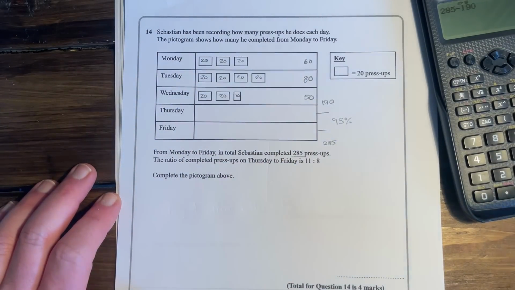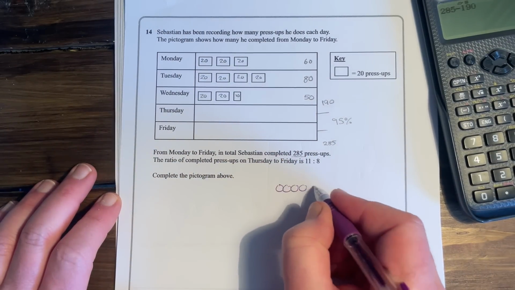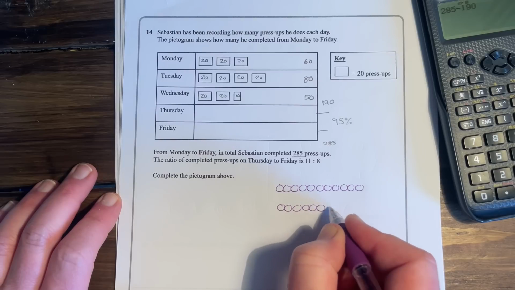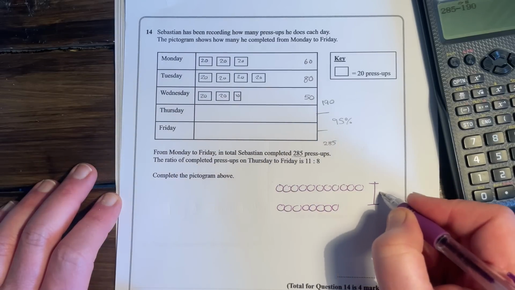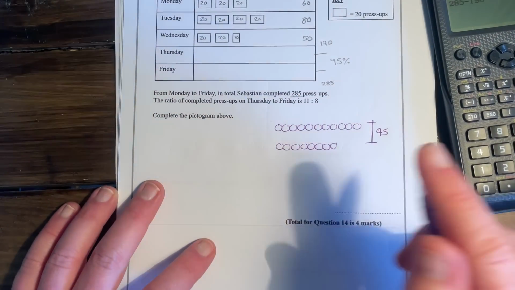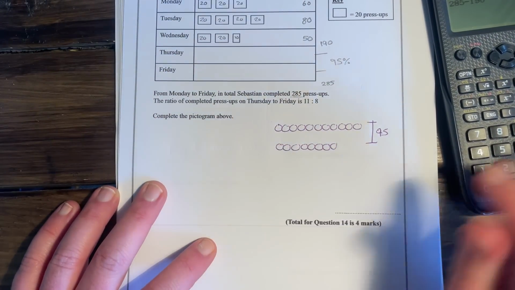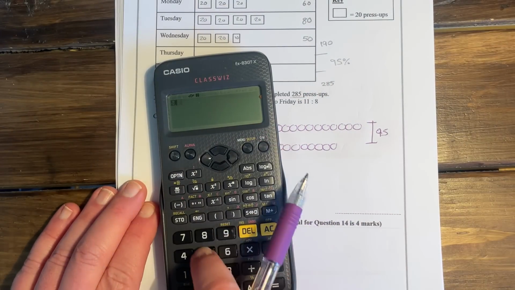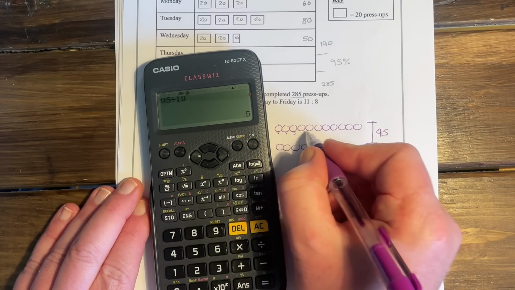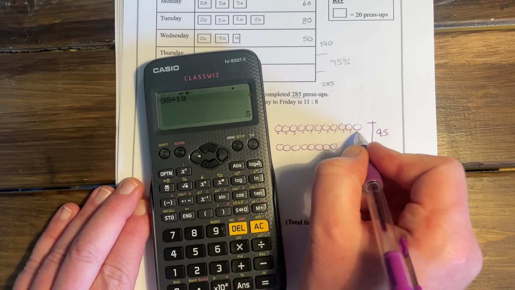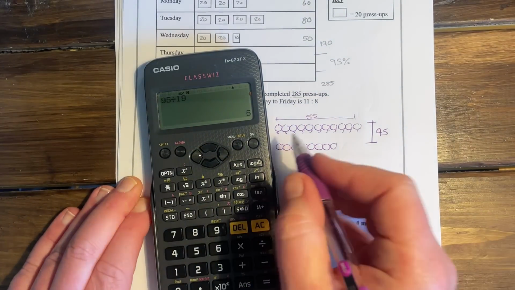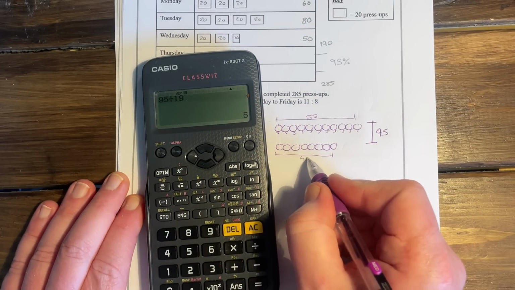So in a standard ratio question, 1, 2, 3, 4, 5, 6, 7, 8, 9, 10, 11. 1, 2, 3, 4, 5, 6, 7, 8. In total, we have got 95, isn't it? And we've got to share it out between those. Well, 11 and 8, that means it's actually 19 boxes. So if I do 95 divided by 19, it actually looks at 5. So that would be 11 5s, 55, and this would be 8 5s at 40.